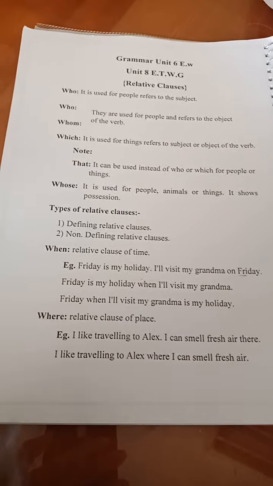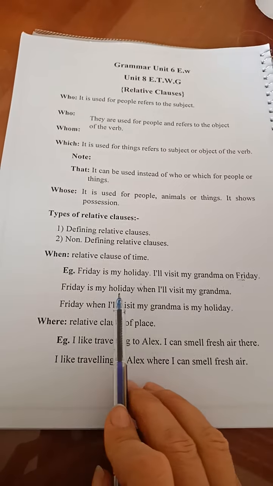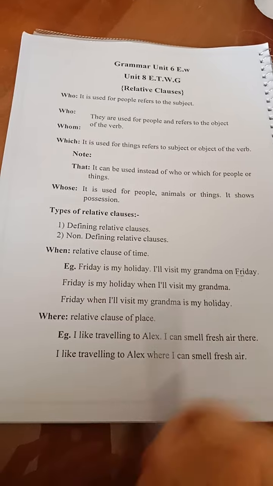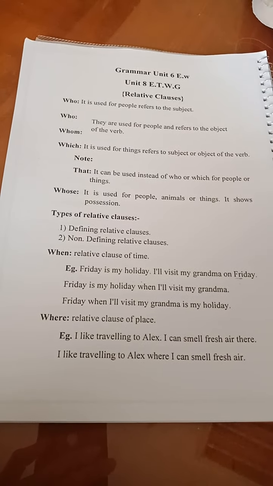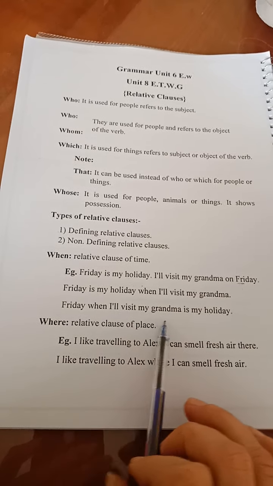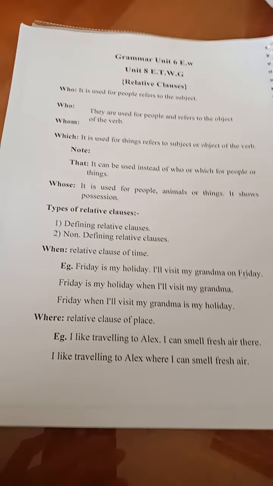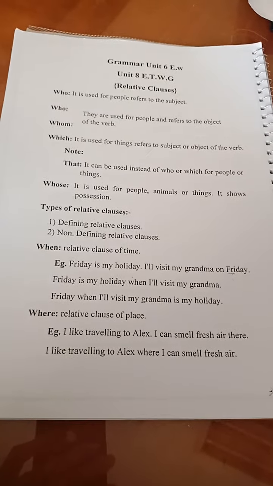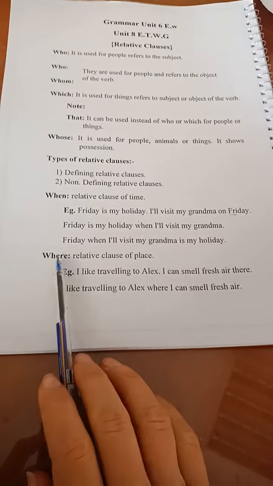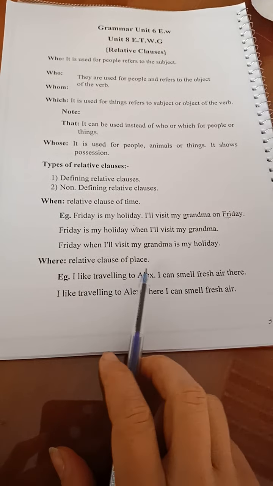So I will say Friday is my holiday when I will visit my grandma. Or I will say Friday when I will visit my grandma is my holiday. Okay? Let's see another example for places. Where? Relative clause of place.